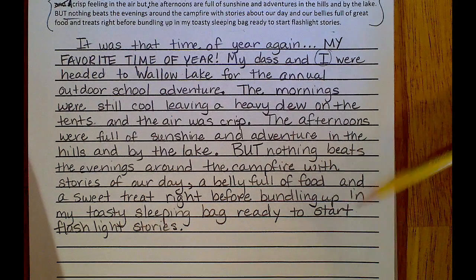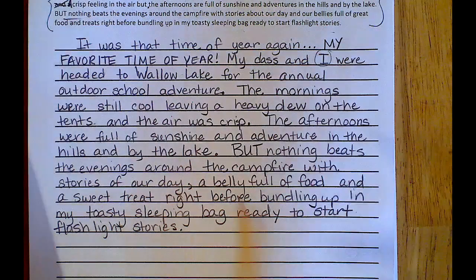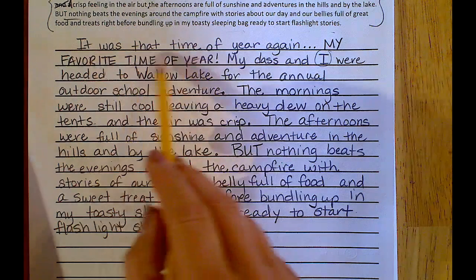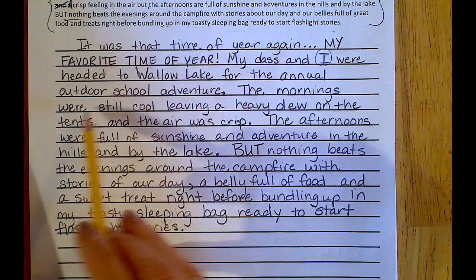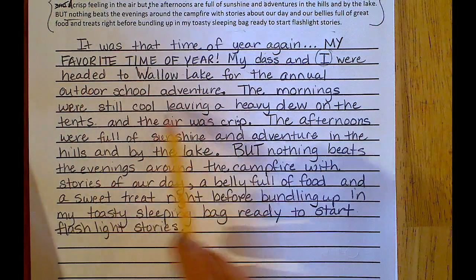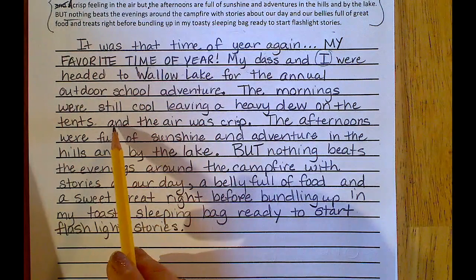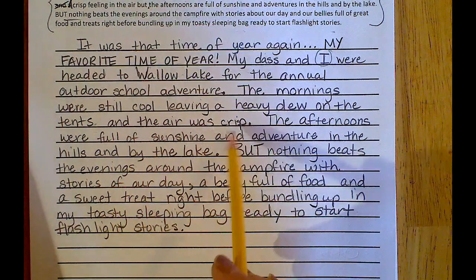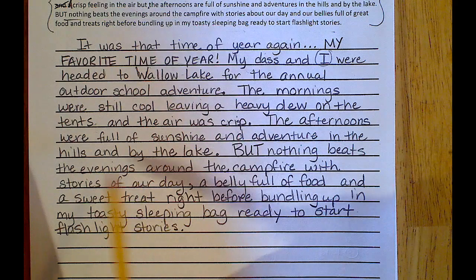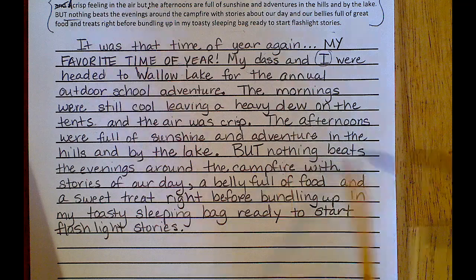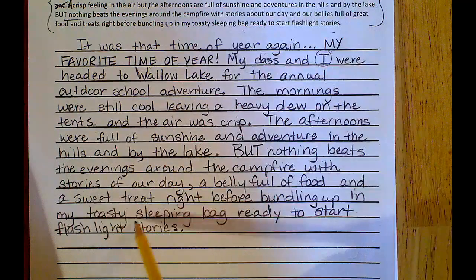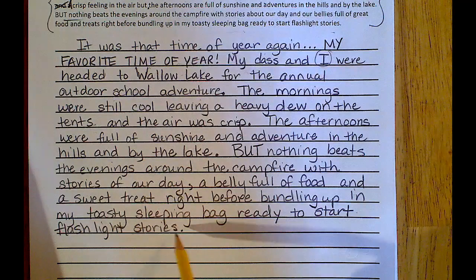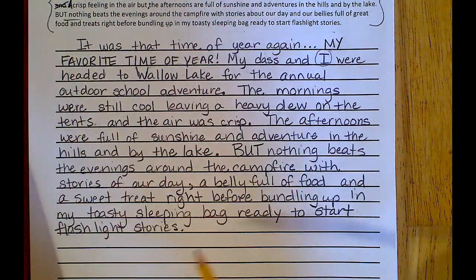So anyway, now I'll read this over again, and that's another thing that's critical. Make sure as you're reading you have your capitals and your end marks. So my last reading before this is done. It was that time of year again, my favorite time of year. My class and I were headed out to Wallowa Lake for the annual outdoor school adventure. The mornings were still cool, leaving a heavy dew on the tents, and the air was crisp. The afternoons were full of sunshine and adventure in the hills and by the lake. But nothing beats the evenings around the campfire with stories of our day, a belly full of food, and a sweet treat right before bundling up in my toasty sleeping bag, ready to start flashlight stories.